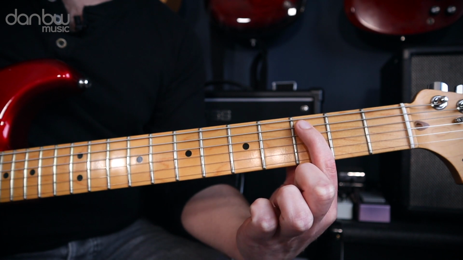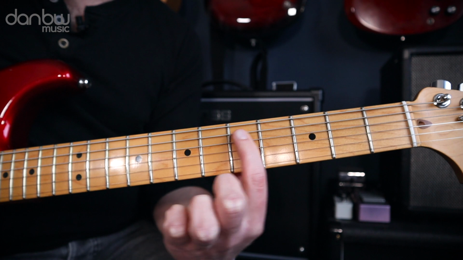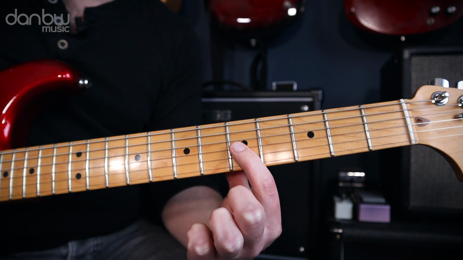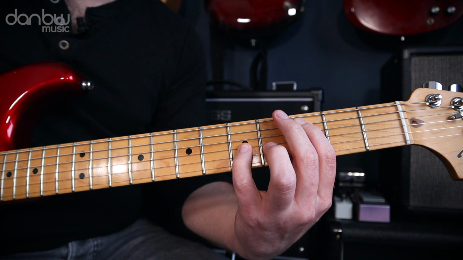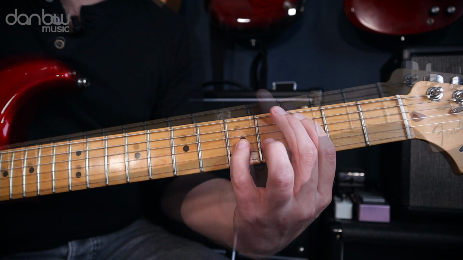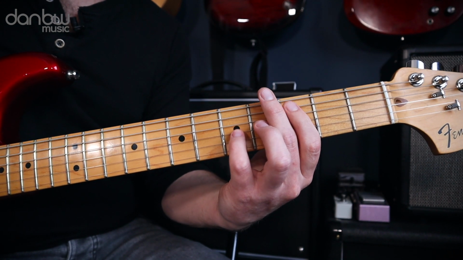This works on the A string as well, so here's the note C on the 3rd fret. If I move along 2 frets and then up 2 strings, I get the octave of my C. That would be the 5th fret on the G string. So this is useful for finding notes on the neck, but you can also play melodies in octaves.